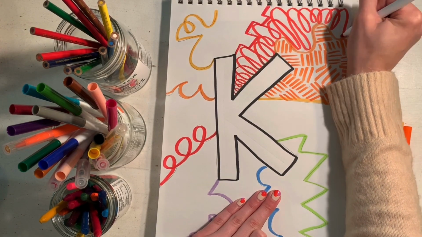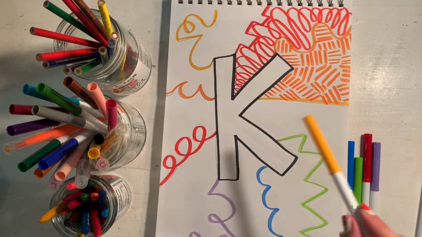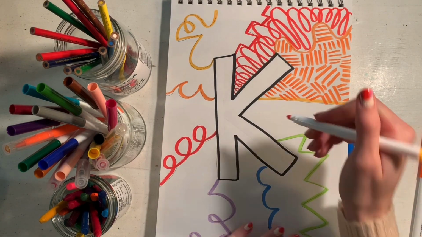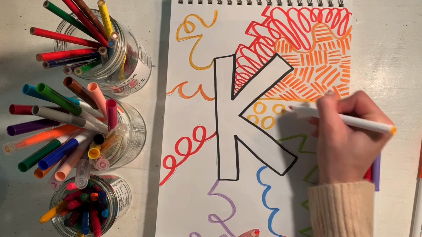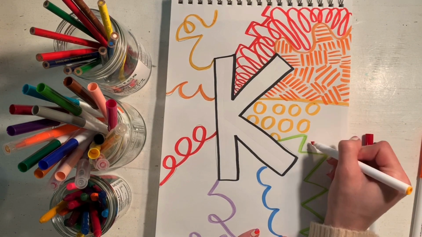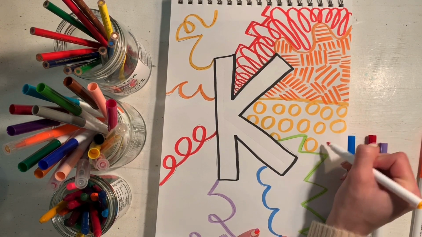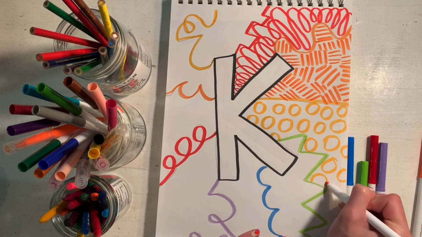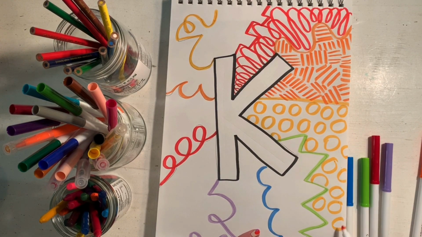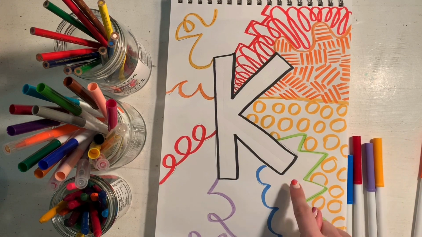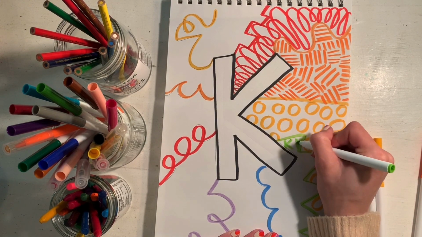I used tiny dash lines to create my pattern in my orange section, and now I'm using a red marker to create a loop-de-loop pattern with just one line in my red section. For my yellow section, I'm repeating a circle shape over and over to fill up that section and make a pattern. You can also use big circles, little circles, any other shape you want to create a pattern.